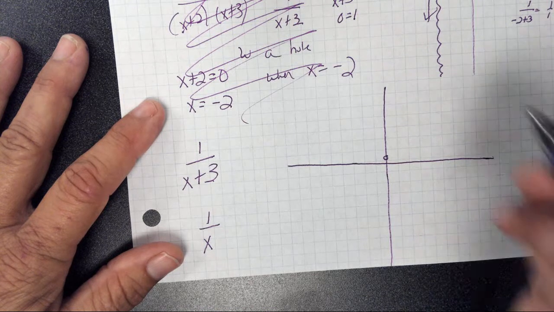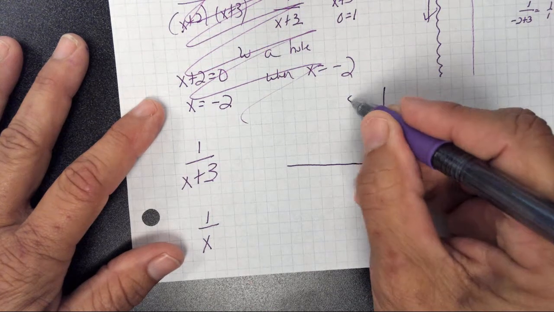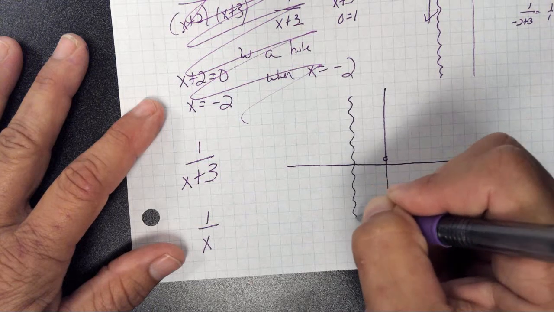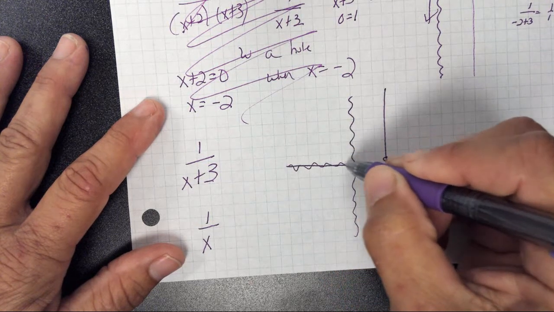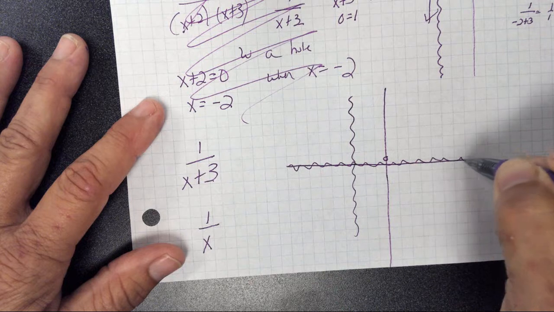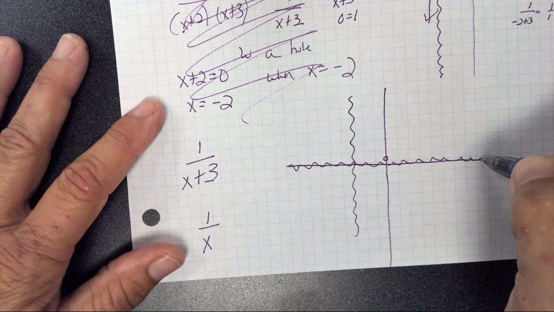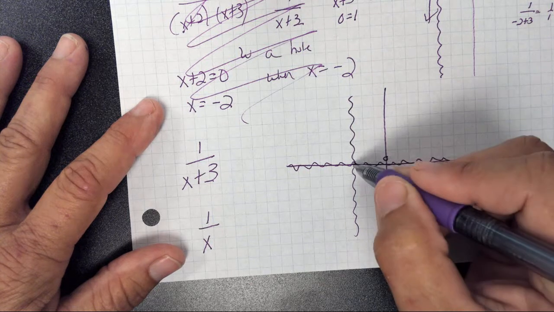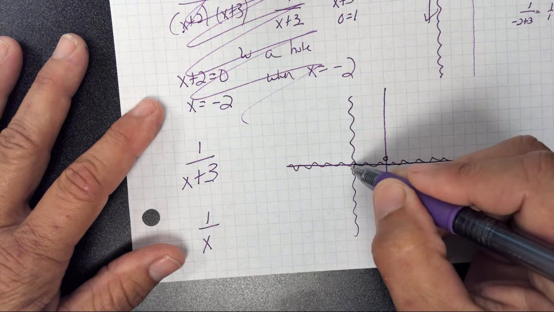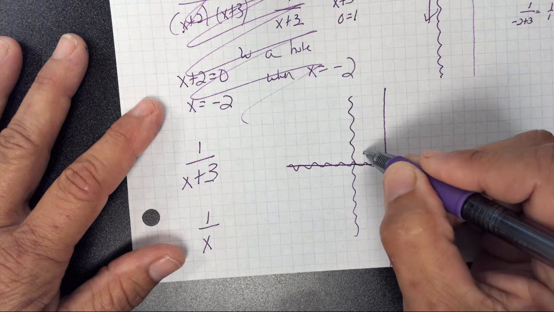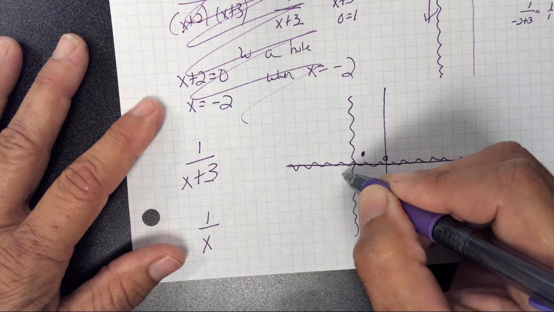Okay, so all I have to do is 1, 2, 3 to the left for this asymptote. We know that this asymptote is going to stay at 0 because we didn't move it up or down. Because it's that parent, we pretend this corner is 0, 0, and we put a dot at 1, 1, and -1, -1.